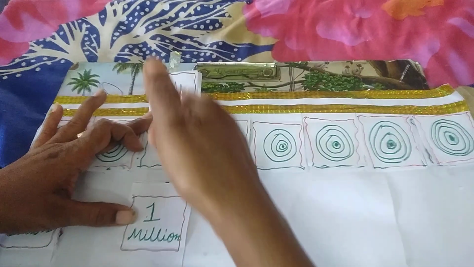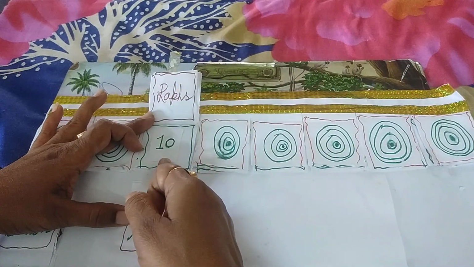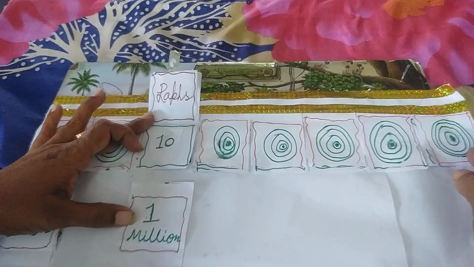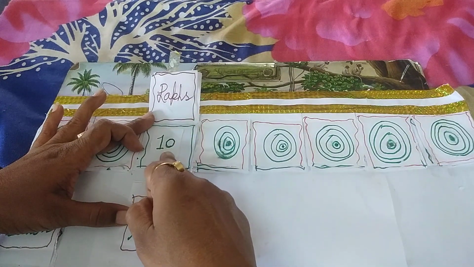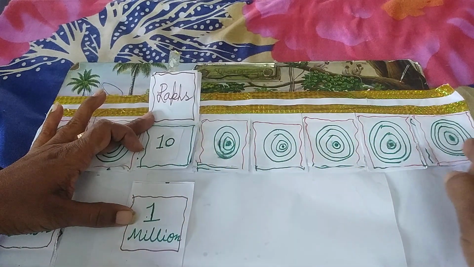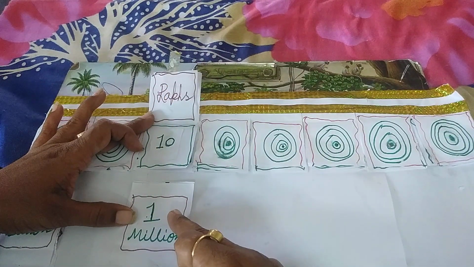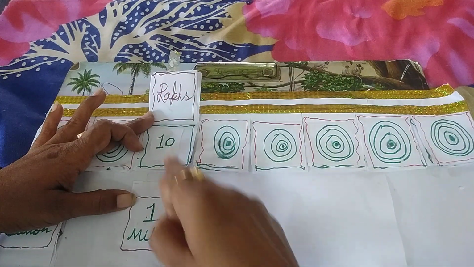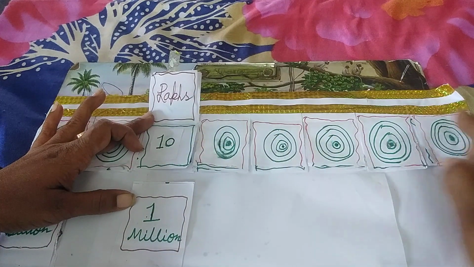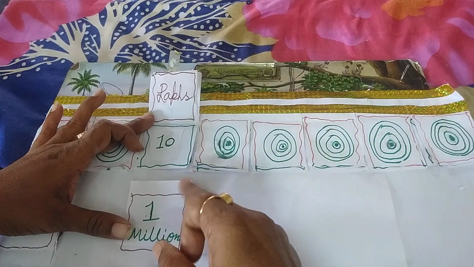How to write 10 lakhs? First write 10, after that write 5 zeros. 10 lakhs equal to 1 million.